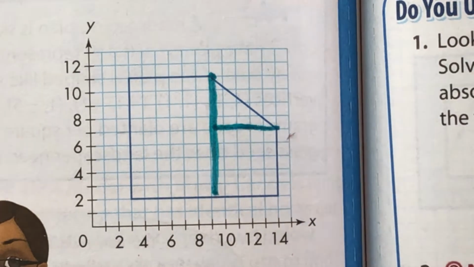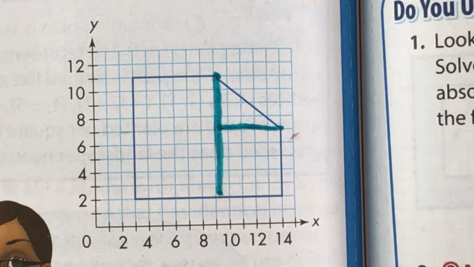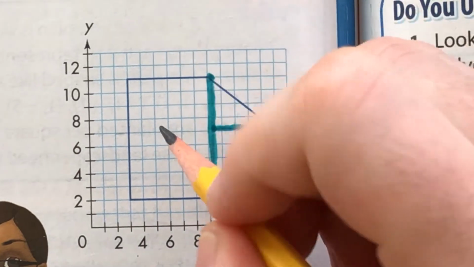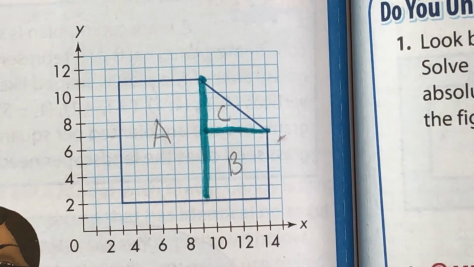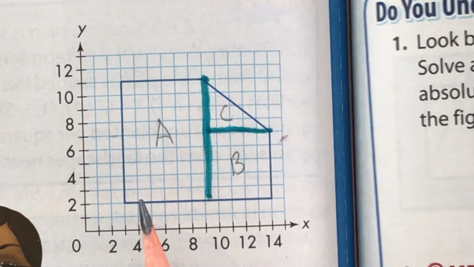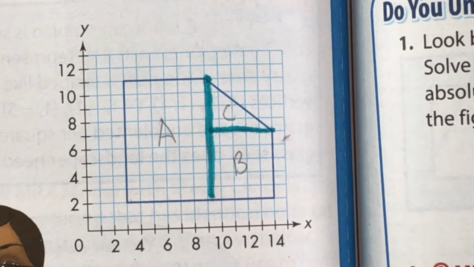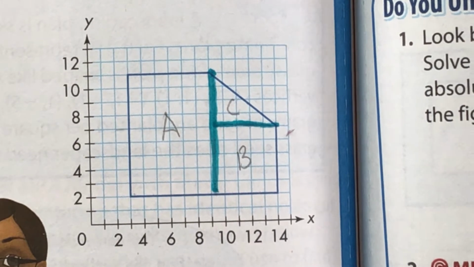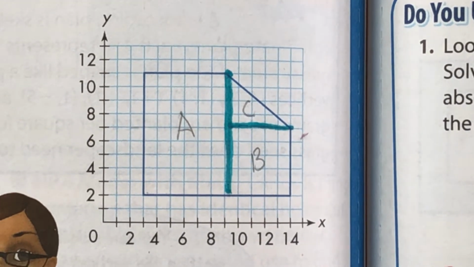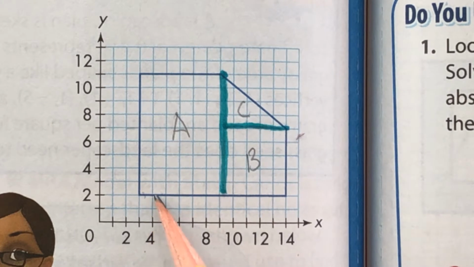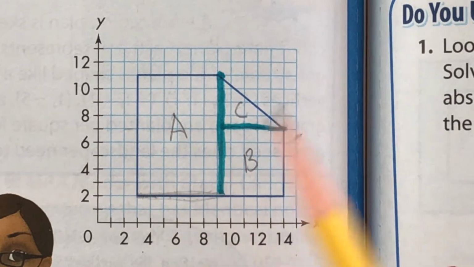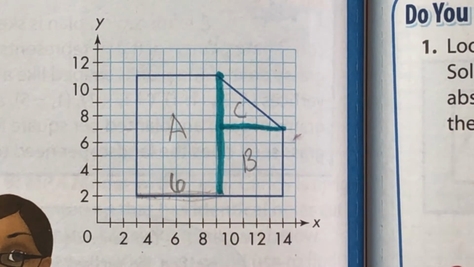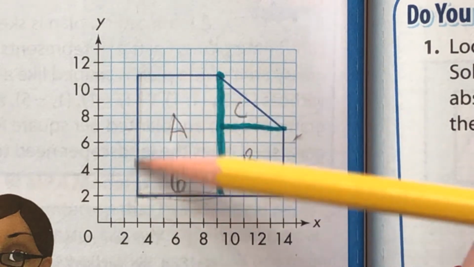Let me outline it so it's nice and bright. Again, I like to label the shapes. This is A, this is B, and we'll call the triangle C. They don't give you dimensions because each of these boxes counts as a unit. So you can count the boxes and see what the dimensions are. If we look at A, I see it's 1, 2, 3, 4, 5, 6 units across. So that is 6 down there.